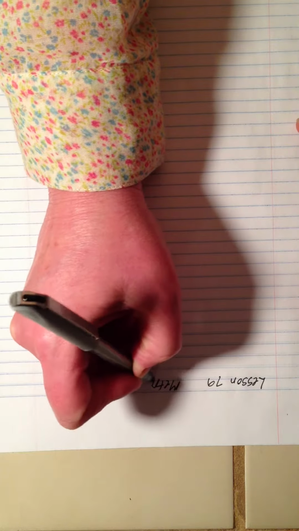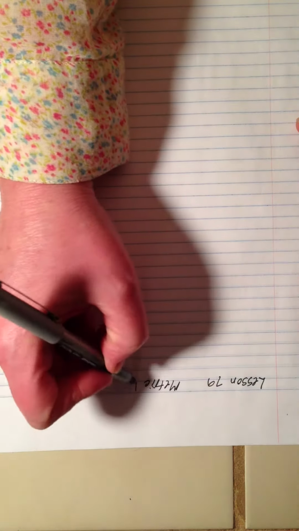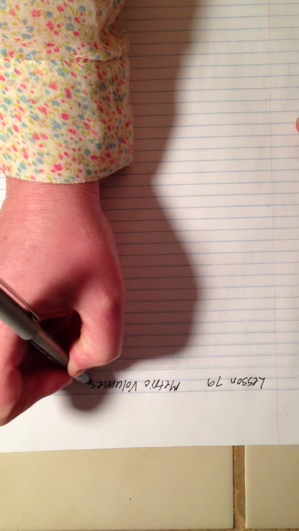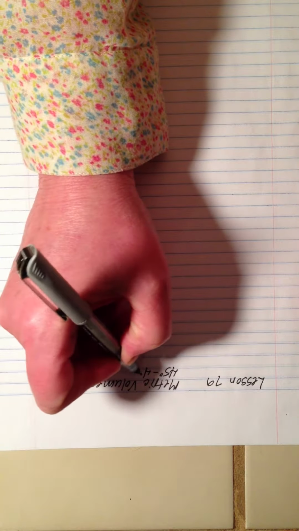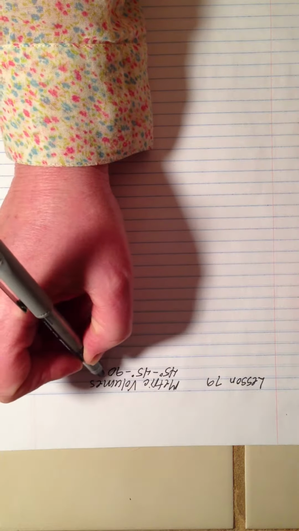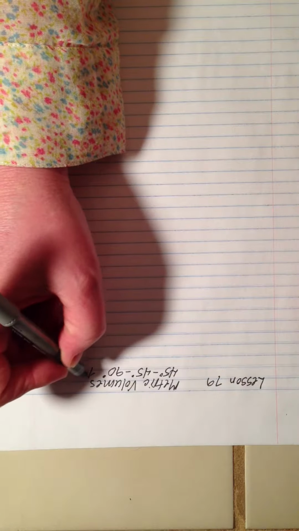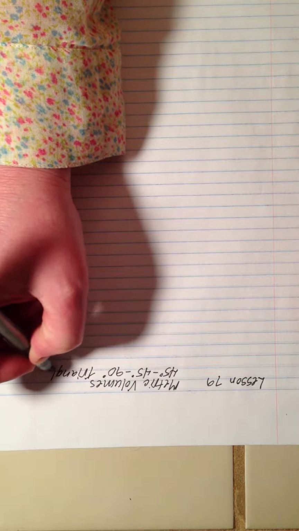Lesson 79 has two topics. The first topic is metric volumes, and we're going to do some conversions of metric volumes that show up commonly in physics and chemistry classes. And then we're also going to talk about a geometry topic, 45, 45, 90-degree triangles. Two very different topics that don't relate to each other much at all, but that's okay. That gives us variety. All right, let's go to metric volumes.